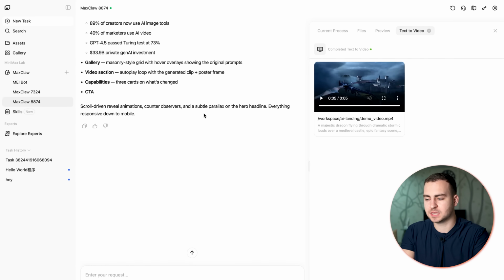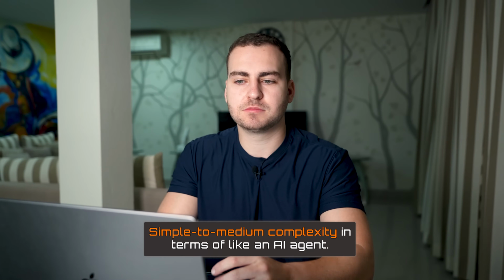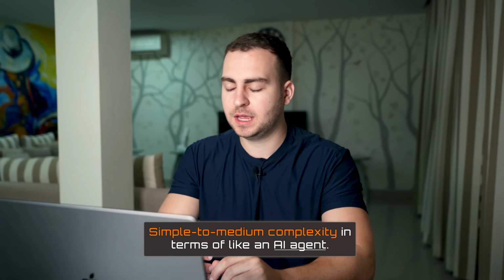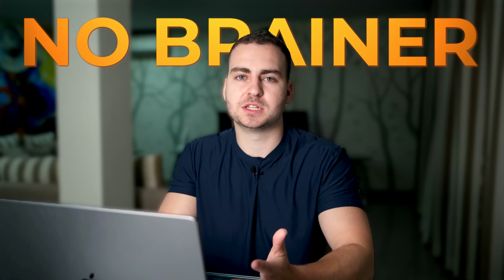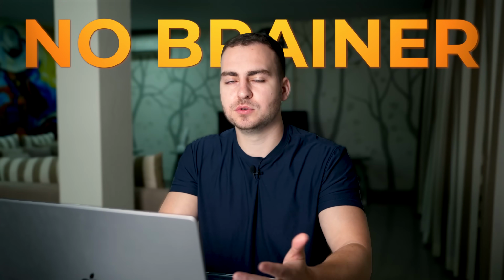It's extremely easy. And if you just want something that I'm going to say is simple to medium complexity in terms of an AI agent, this is just a no-brainer for me to go with, and even I will use it and did use it myself, because setting up your own OpenClaw instance, provisioning the VPS, doing the security, making sure you don't leak a token, that is extremely time-consuming, and in the amount of time it takes you to set it up, you could already have the result using something like this.